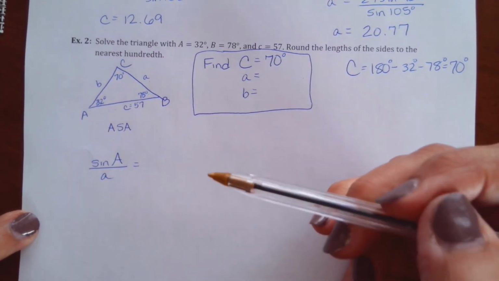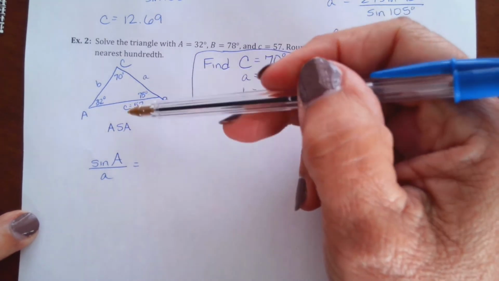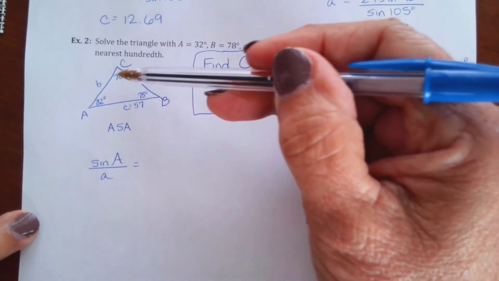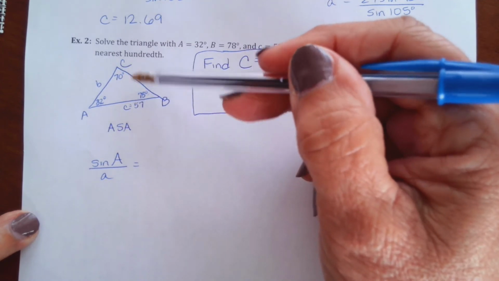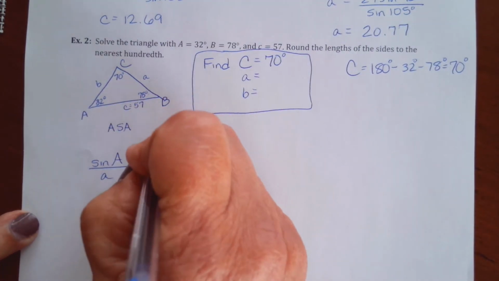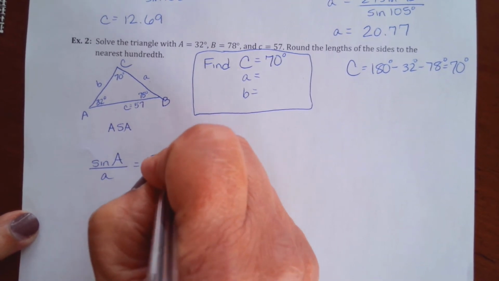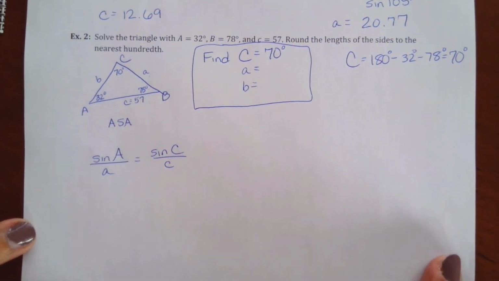So I can use C, I have both of those. I can't use B yet because I don't have side B. So my other fraction is the sine of C over C. That's how you know which ones you're using.